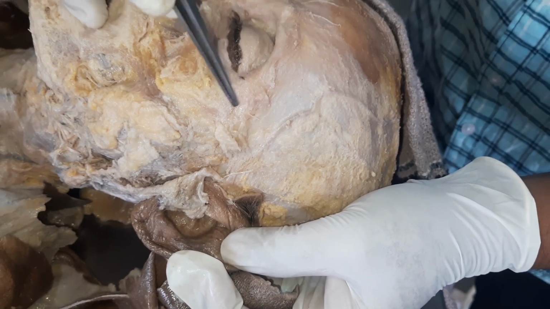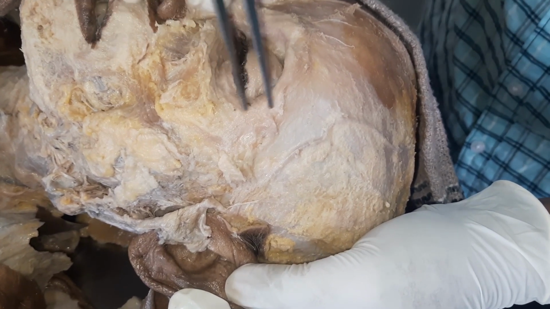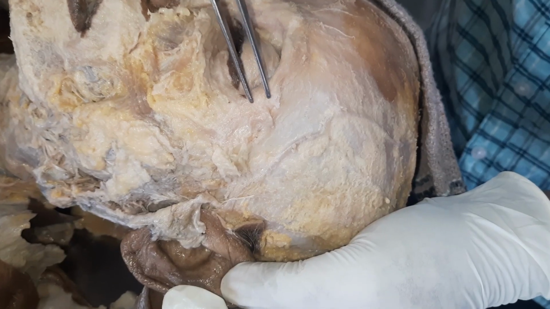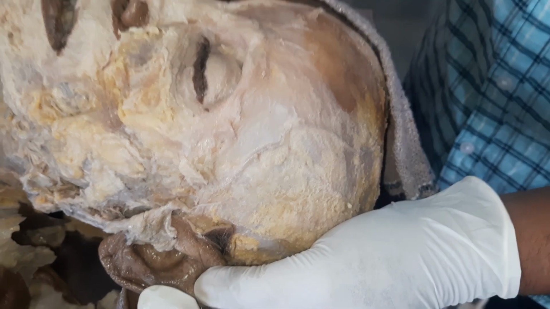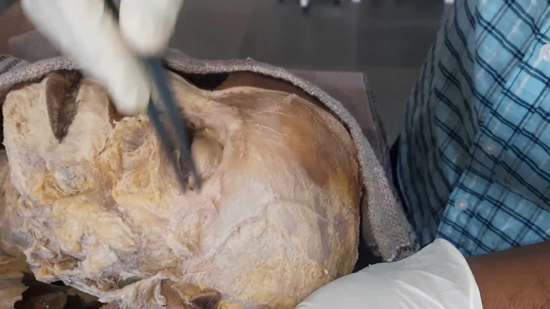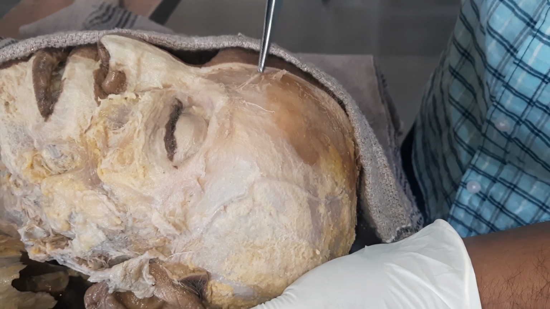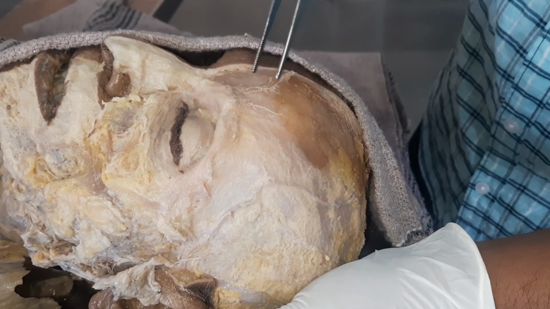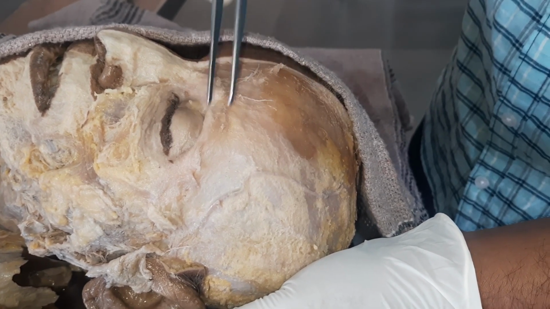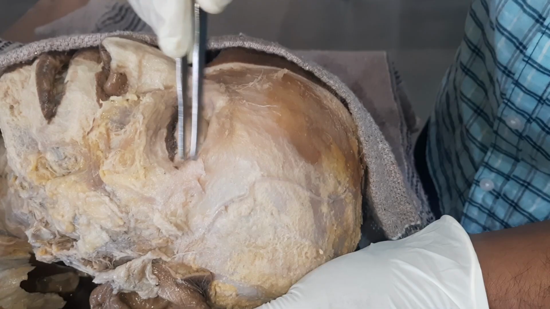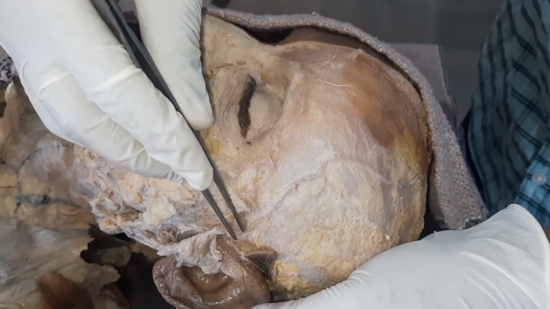There is one more nerve which we may see laterally here, that is not seen in this specimen, that is called zygomatico-temporal nerve, that we cannot explore. But otherwise the sensory nerves can be seen here. 3 sensory nerves can be seen here in the front: supratrochlear, supraorbital, one more is zygomatico-temporal, which is somewhere here. Then here it is auriculotemporal nerve.